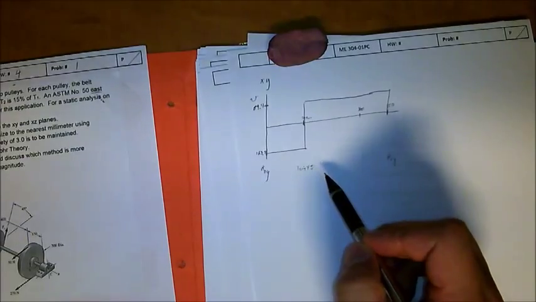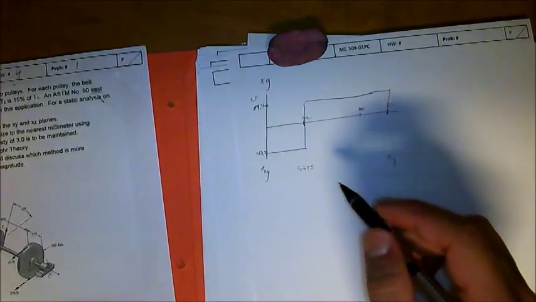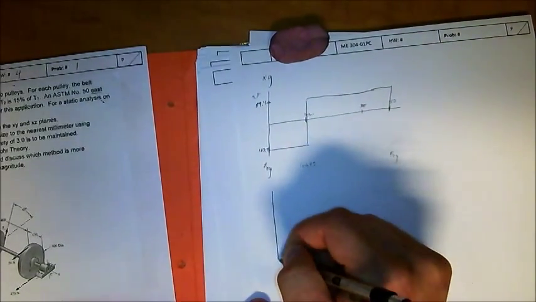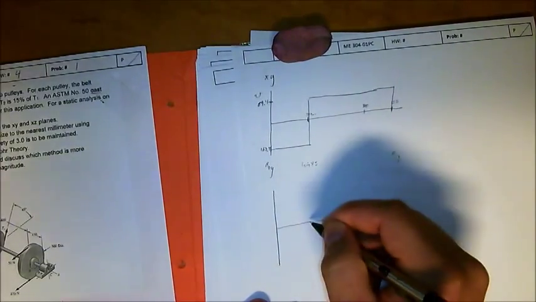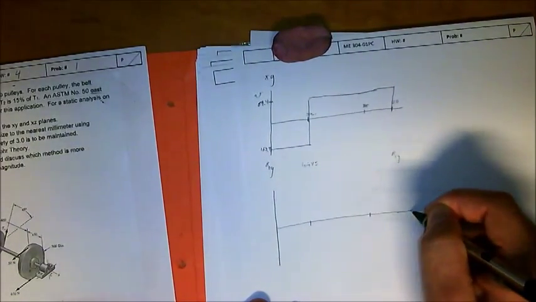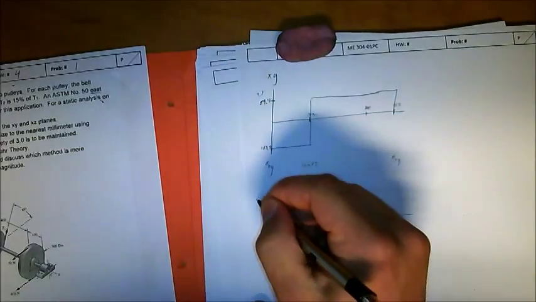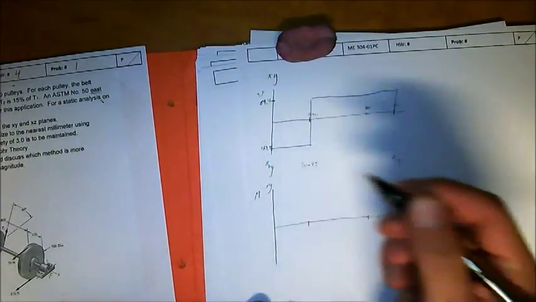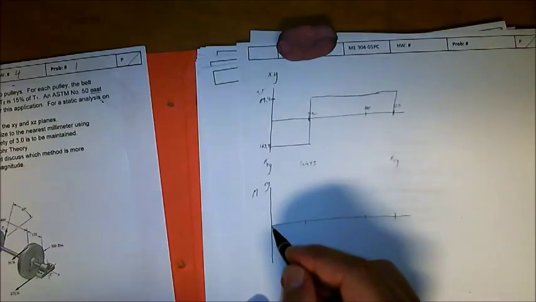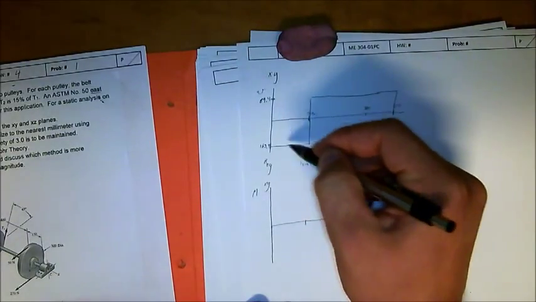So then, doing the moment diagram for that same deal, 300, 700, and 150. Doing the moment in the XY plane. We start out with a moment of 0, but then we do the area underneath this shear diagram, which is going to be a negative moment.